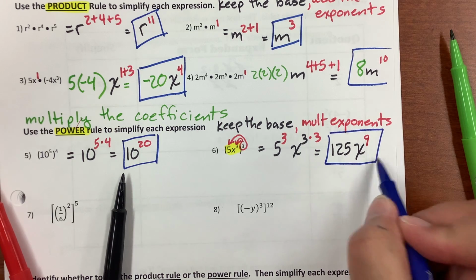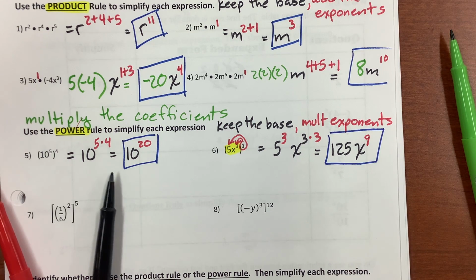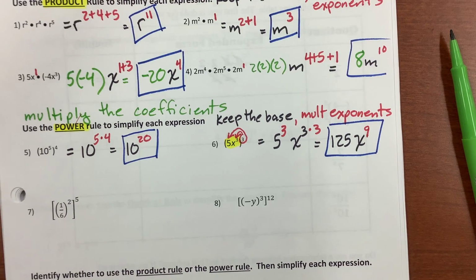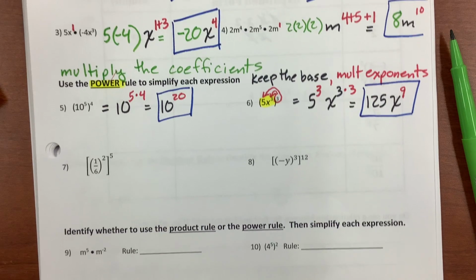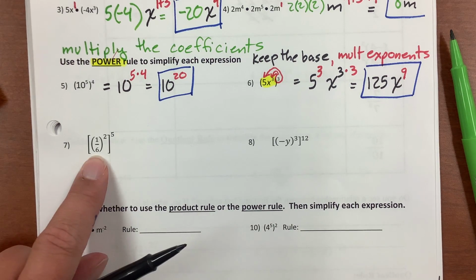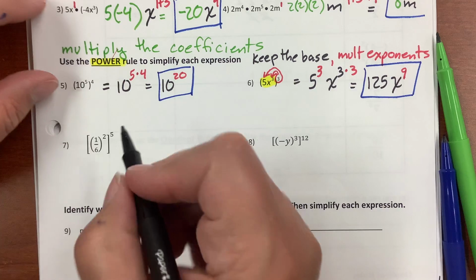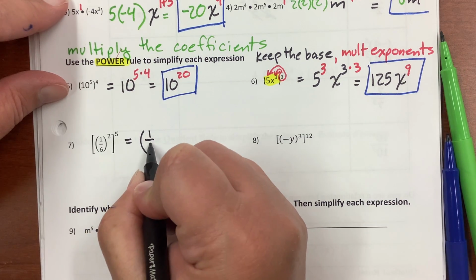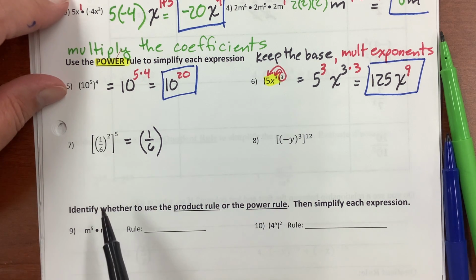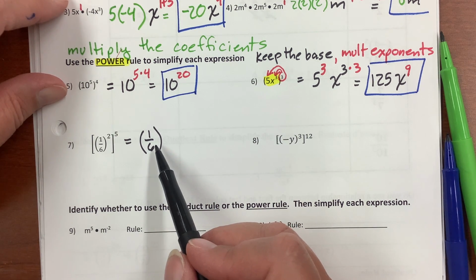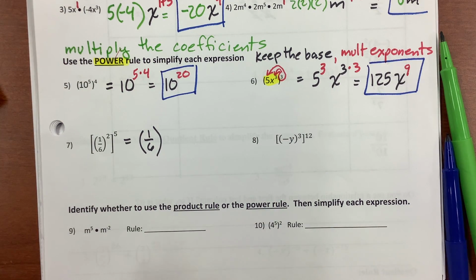So make sure that you are distributing your exponent to all of the factors, all the bases inside the parentheses. This is cute. There's parentheses around the 1/6. That means that's the base, the whole thing, 1/6. And I put those parentheses around it because I want both of those exponents to apply to the numerator and denominator. If the fraction doesn't have parentheses, then the exponents only go with the numerator. Or if there's no parentheses and the exponents are on the bottom, it only goes to the denominator. You have to be careful when there's parentheses.